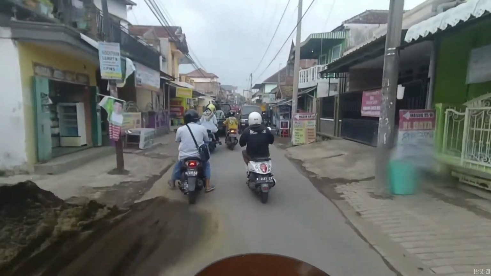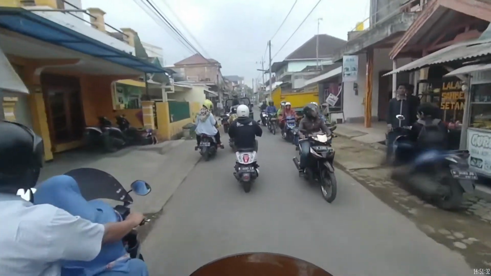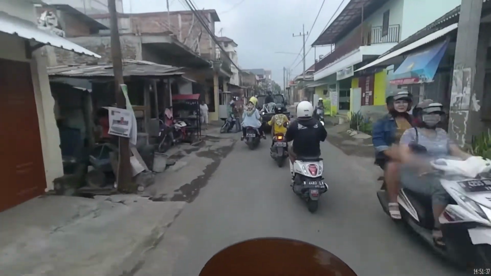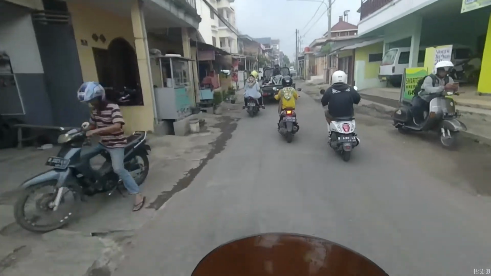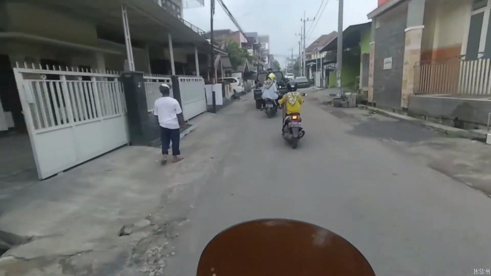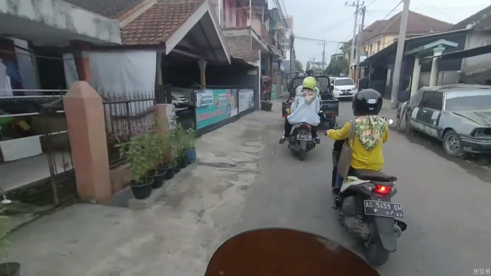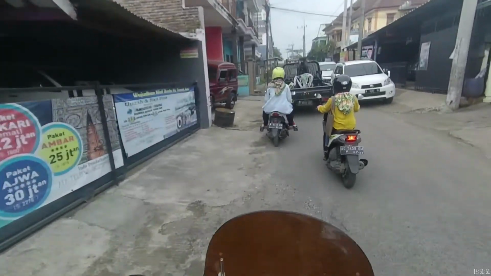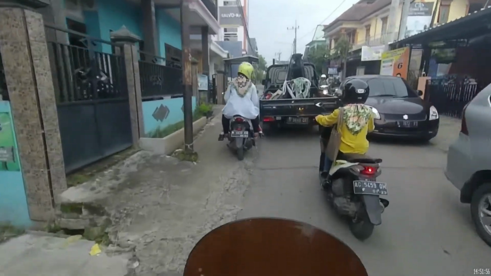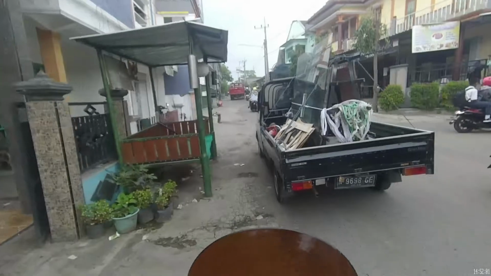They're coming here to learn and study in the local universities, and mostly they will be living inside villages, houses like this, and they will rent a room around 300 to 400,000 rupiah, or maybe 500,000 if it's good enough and has an AC or air conditioning system.